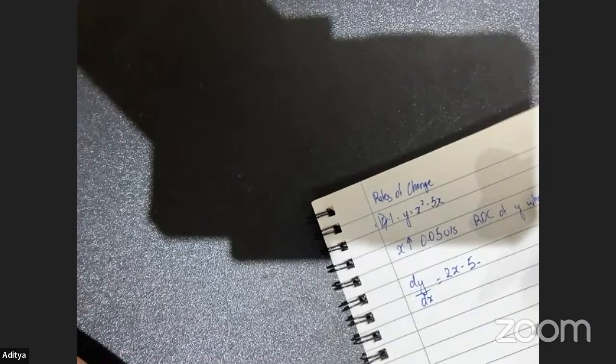Okay, Aditya, again, don't shift your paper, yeah? Shift your camera so that I can see your writing. So you can rotate your camera. Make it straight. Aditya, rotate your camera, please, so that your paper doesn't have to rotate.